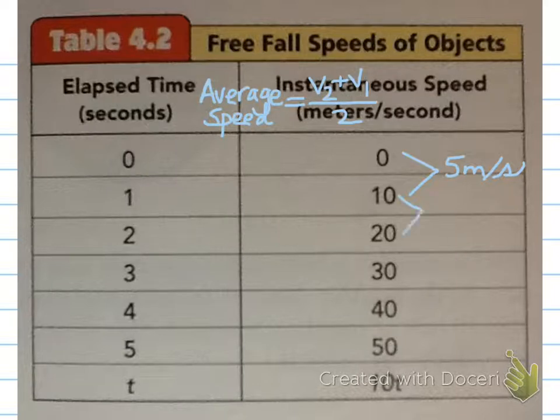Now I do the same thing for 10 to 20, right? So 10 plus 20 is 30, divided by 2 is 15 meters per second. So this is in the first second, this is in the second second. Here's my third second. 20 plus 30 is 50. Divided by 2 is 25.